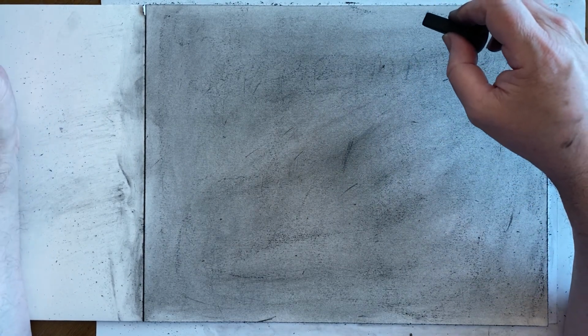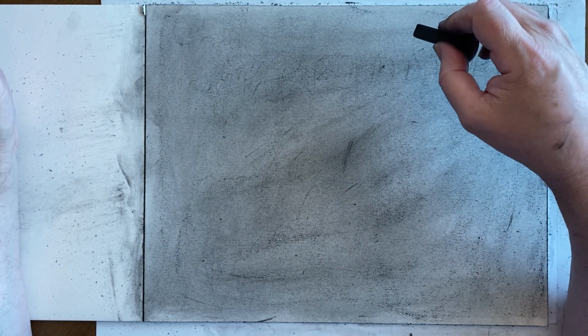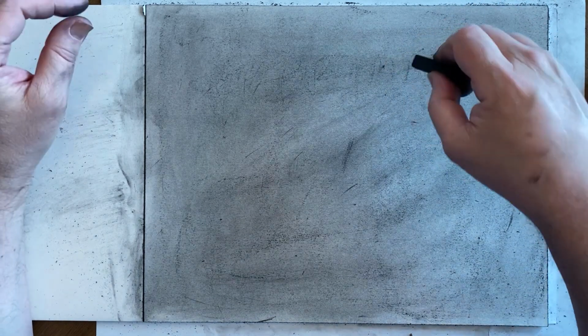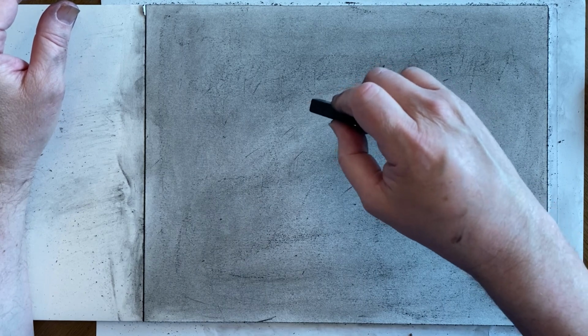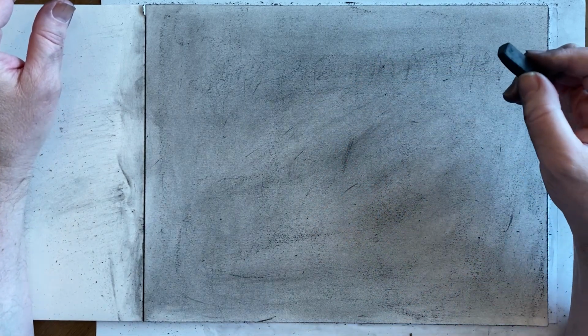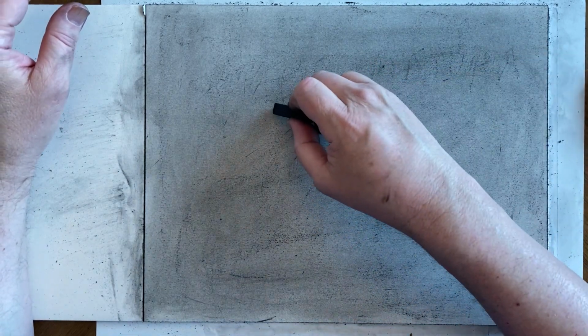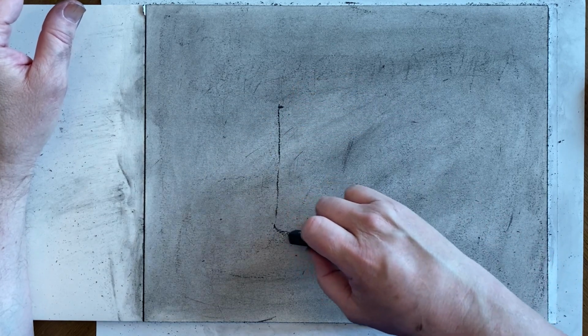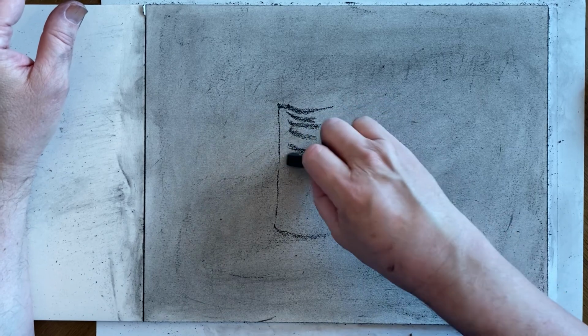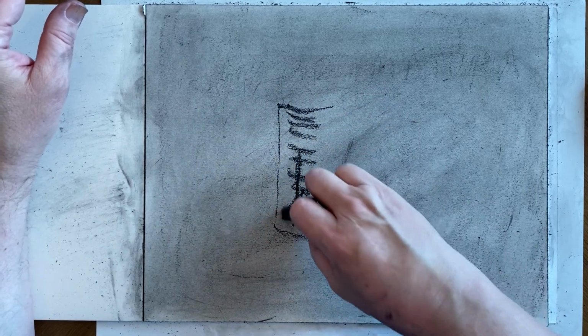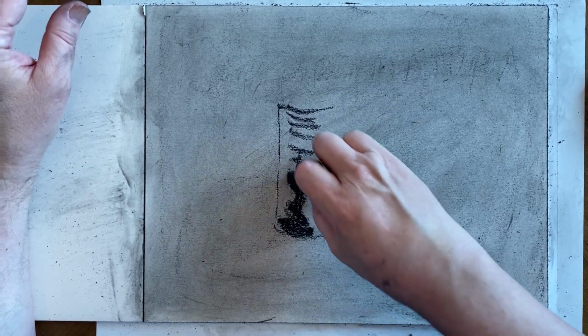So what you want to not do so much is draw the outside of a form to begin with. You want to really try and observe light and dark. So if I'm imagining I've got a sort of cylinder here, maybe this side is going to be that dark shadow shape.